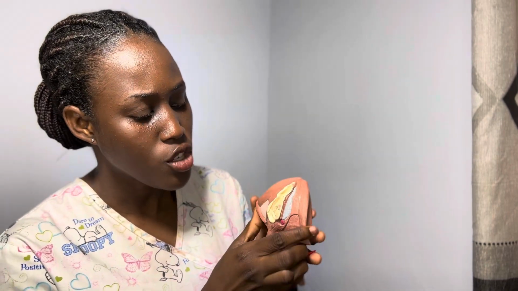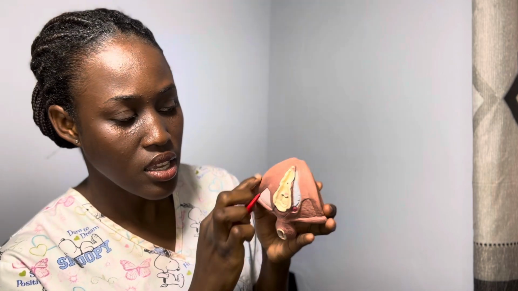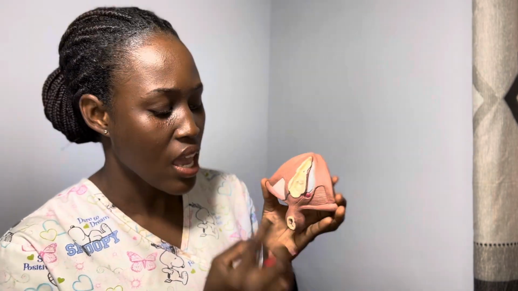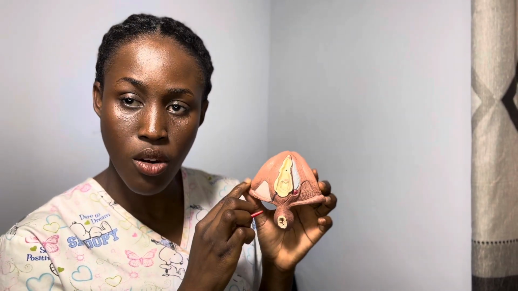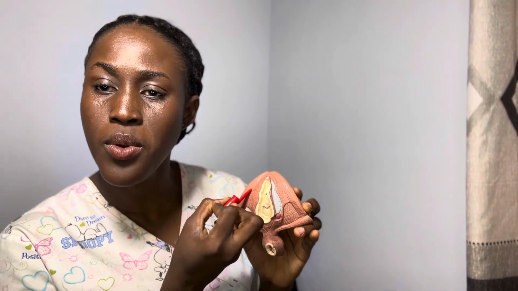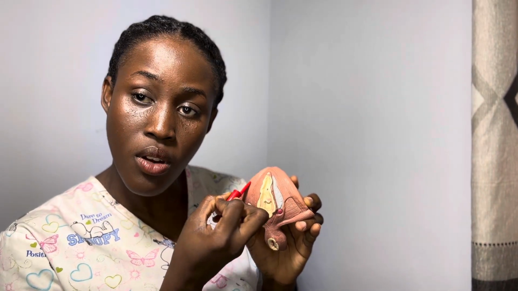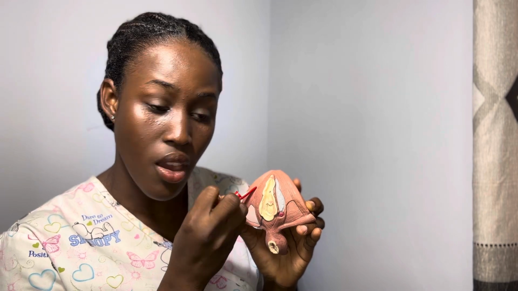Now we have the ischiocavernosus muscles. So this is the ischiocavernosus muscles. It has its insertion from the ischial tuberosities as well. Then it sends one muscle fiber, a longitudinal one, up. When it gets to this side, it will intermingle with the membranous urethral sphincter from the urethral area before it terminates in the clitoris. I hope you get it.